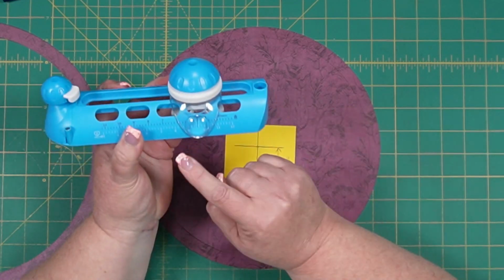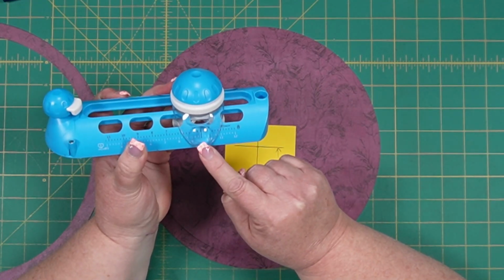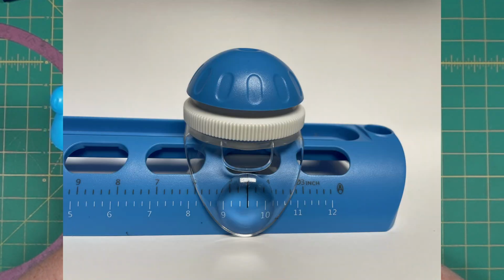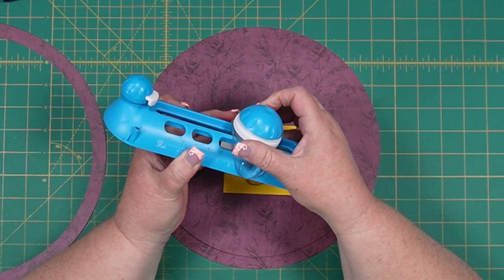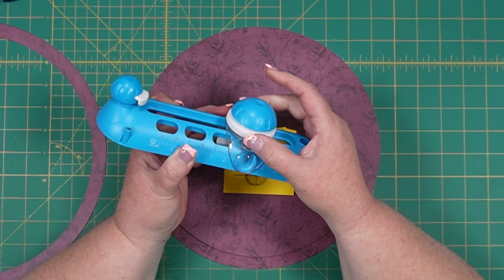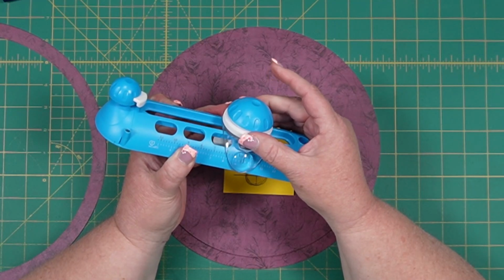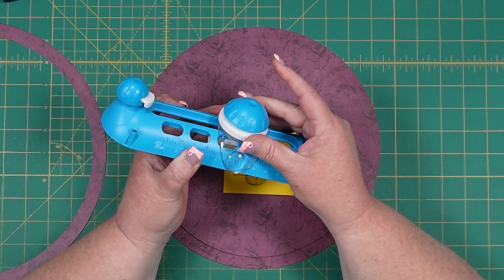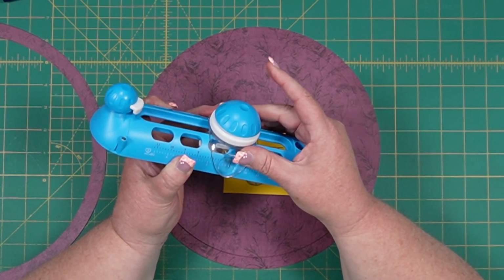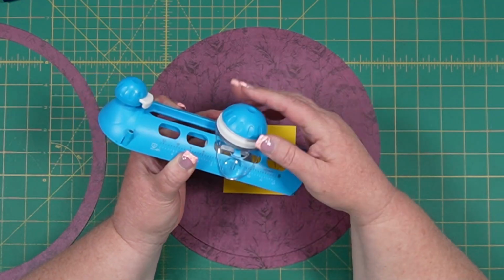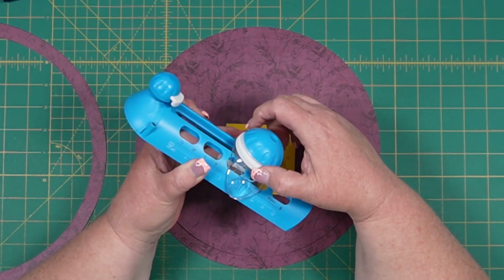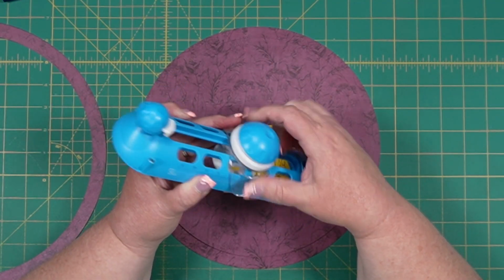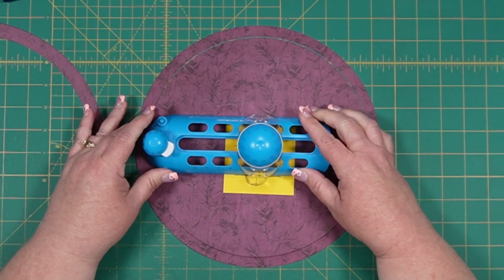So right now this is sitting at 9.3. So 9 plus then 3 more little marks. I'm going to move it, let's see, I want it to be 1/2 inch wide, so I'm going to move it up to the 8.3 mark. And that should give me a 1/2 inch ring that I'm cutting.